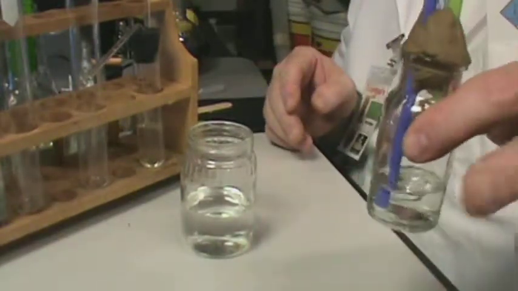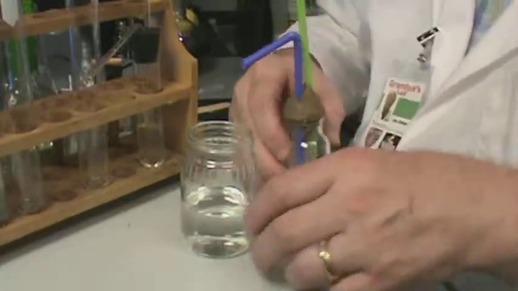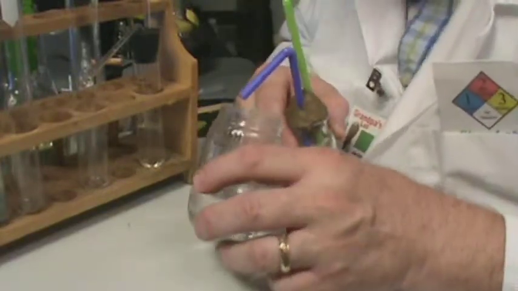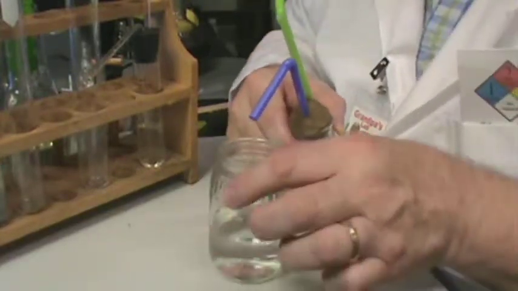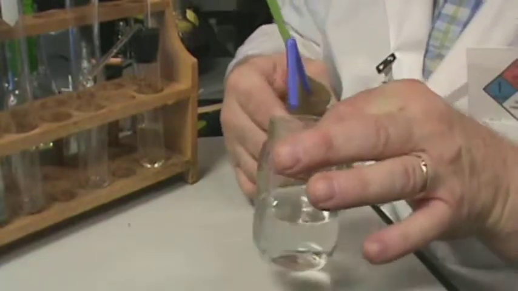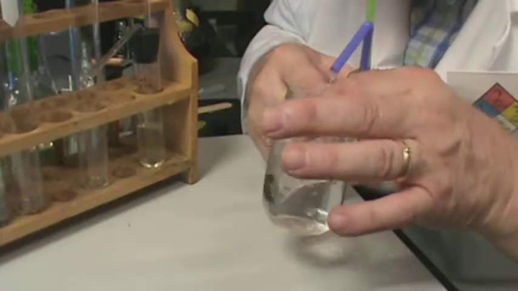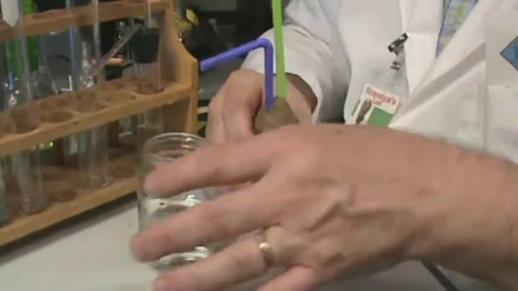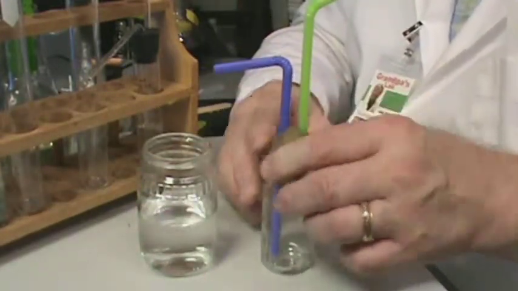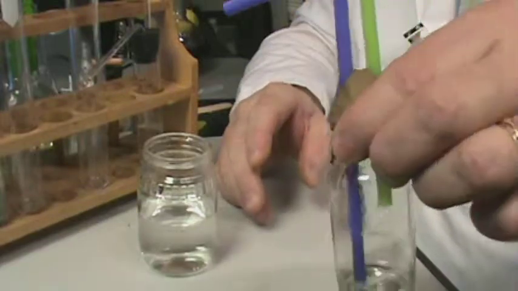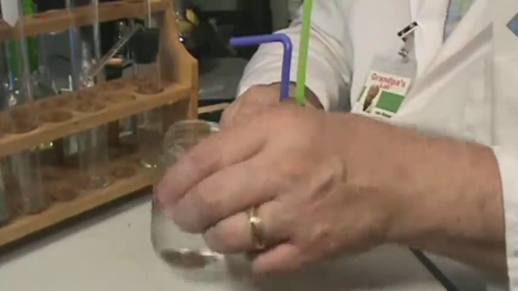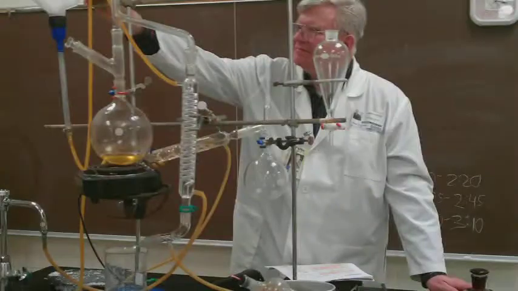And it looks like this. Now I'm going to blow into the green one, and let's see how it comes out. Just like we had planned. Okay, so our liquid's all gone in this bottle. It's empty, and it went back into the water bottle.